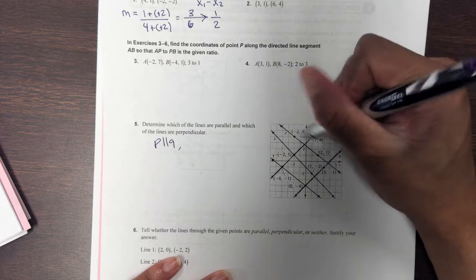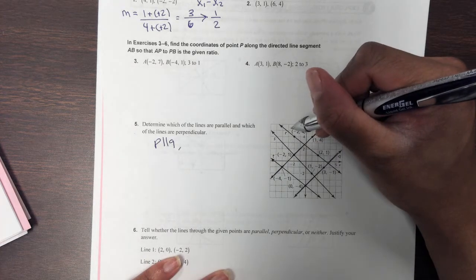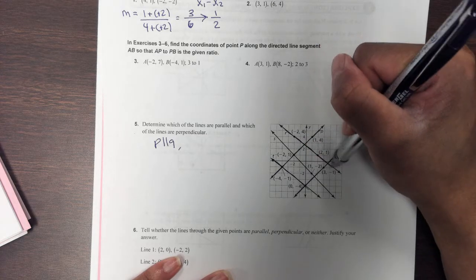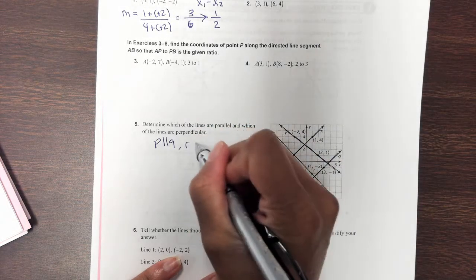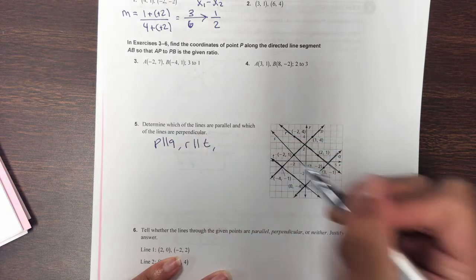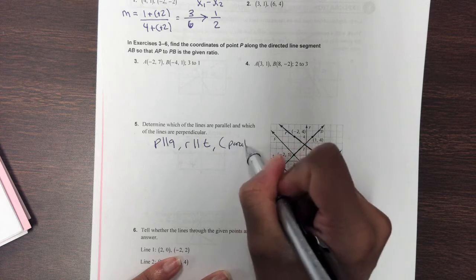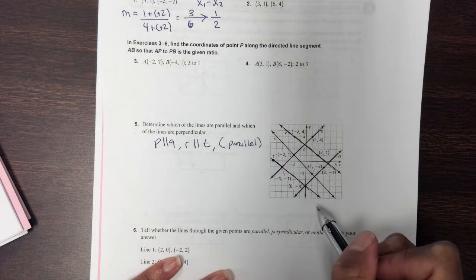So S and R look like they might run into each other later on in life. So let's talk about T and R. T and R look like they're parallel to each other as well. So R is parallel to T. Now, what ones are perpendicular? So these are parallel. Let's talk about ones that are perpendicular.